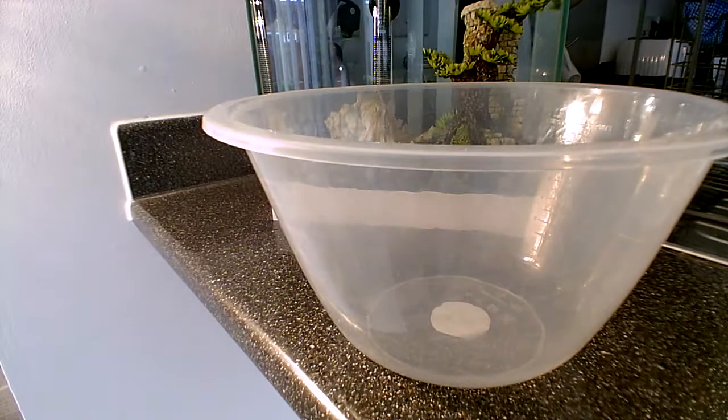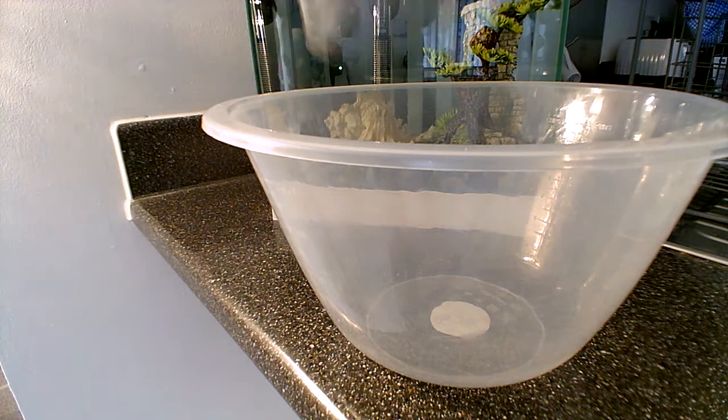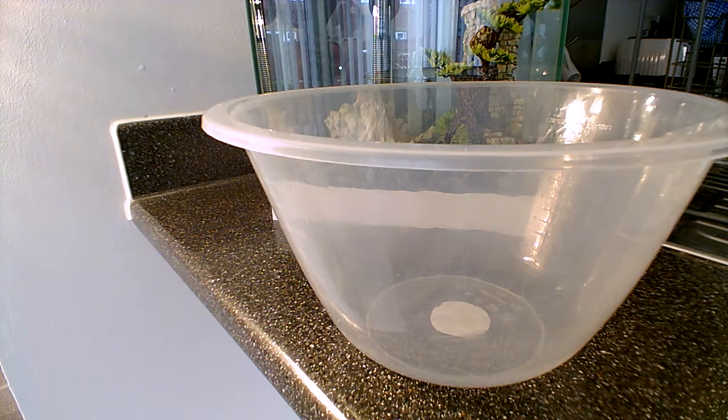Here's my mixing bowl. So, let's measure how many cupfuls we're taking. So, let's put it up.